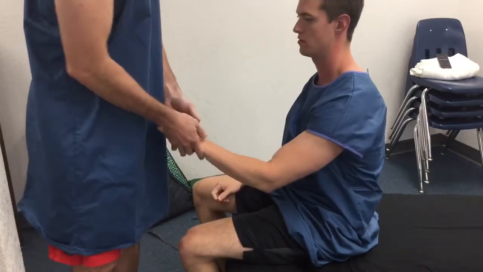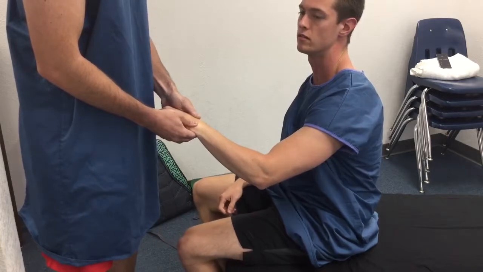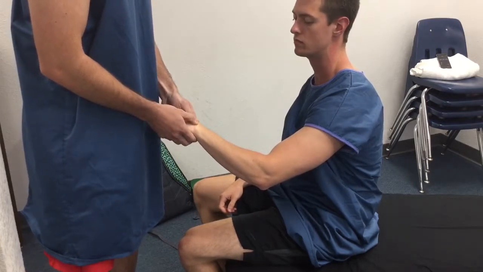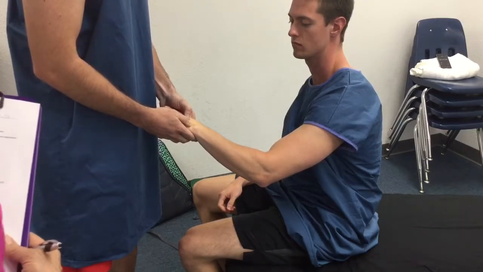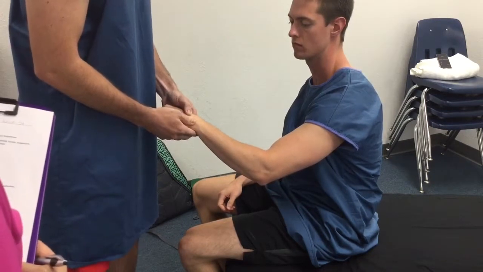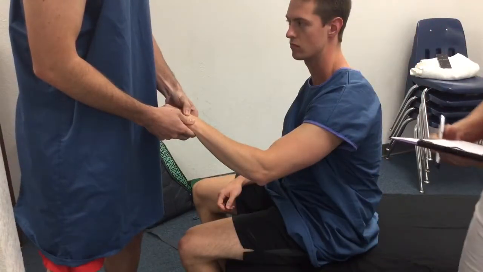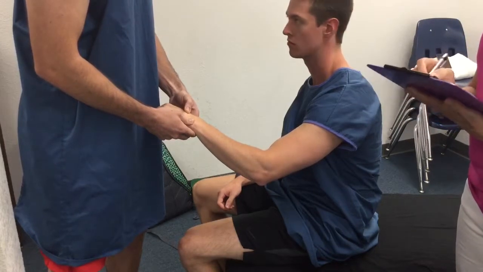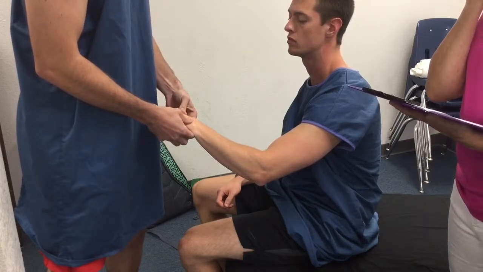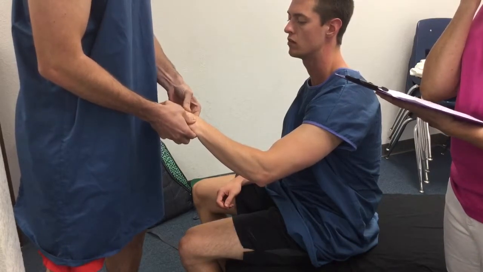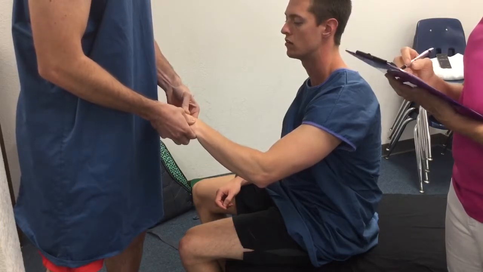So I'm going to locate the styloid process of the radius and ulna, and then from there find Lister's tubercle, and then move slightly distally to the lunate, and then from there slide laterally to the triquetrum. And then I can palpate that, posterior to anterior, feeling that slight movement of the triquetrum.